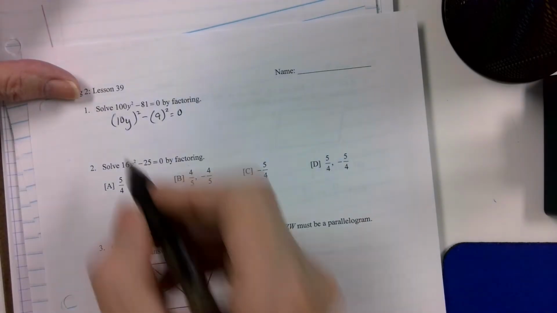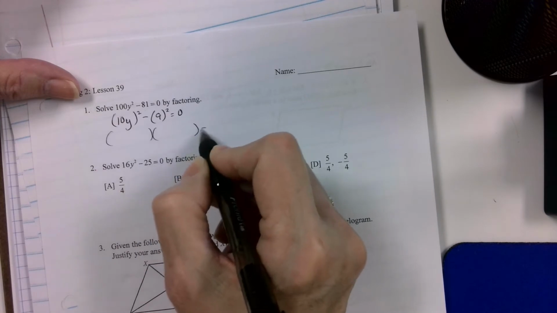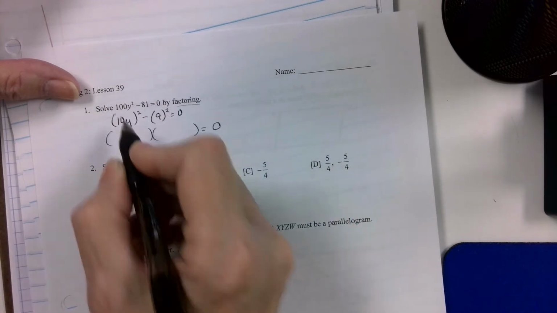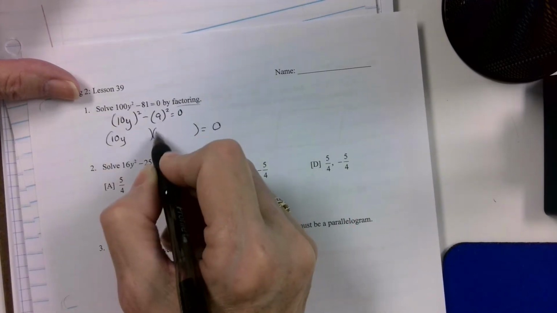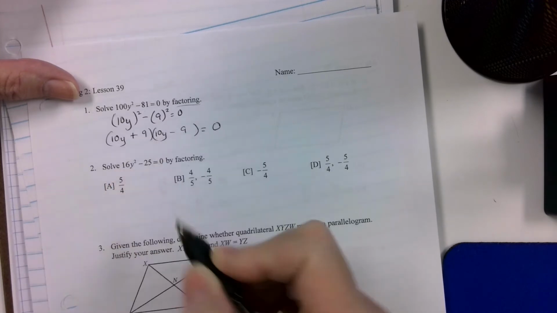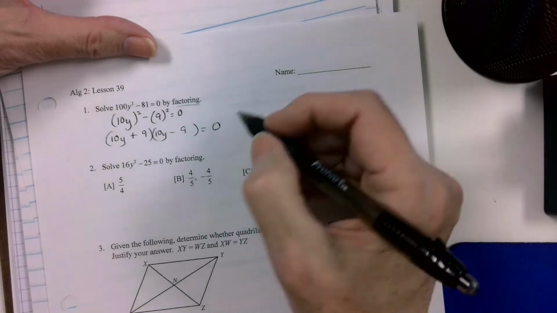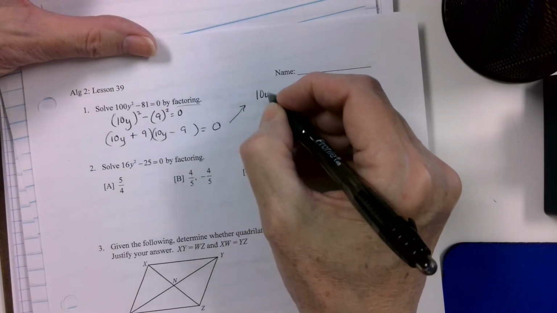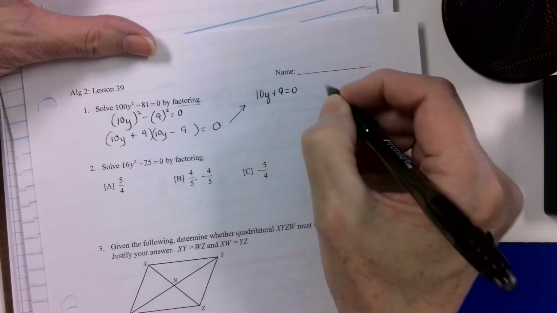So the difference of two squares theorem says, figure out what it is you're squaring, just like we did. Then do your parentheses like you would. This is for factoring. You put your 10y in both of them. You put your 9 in both of them. Make one plus and one minus. Now we're going to do the same thing we always do, which is we're going to take each one of those and set them equal to 0.